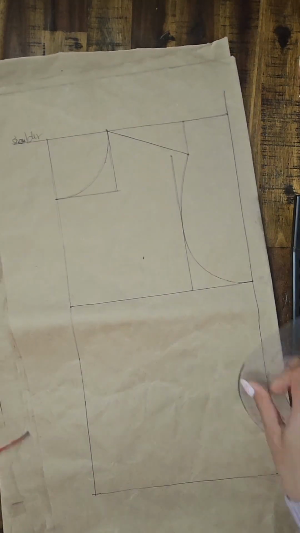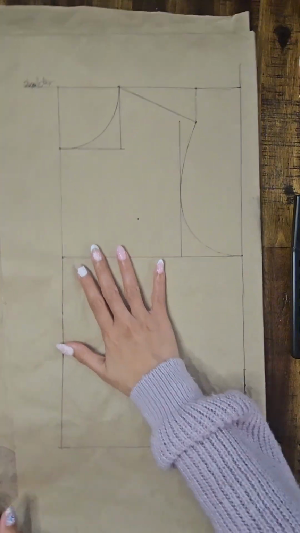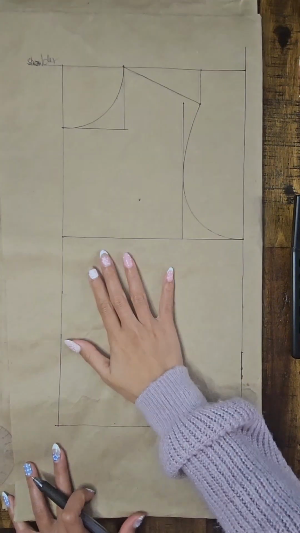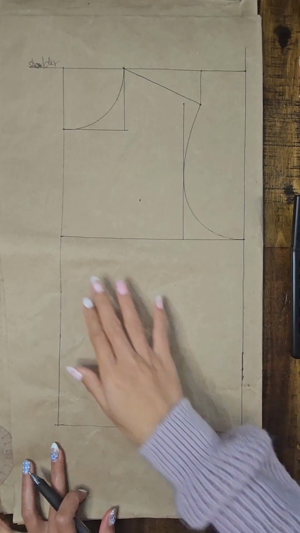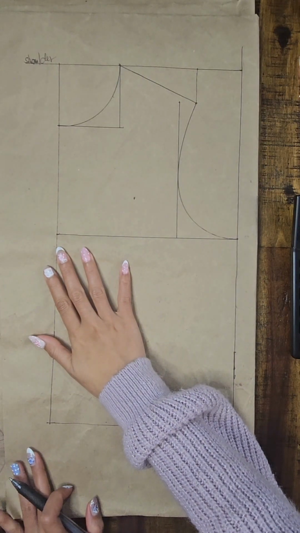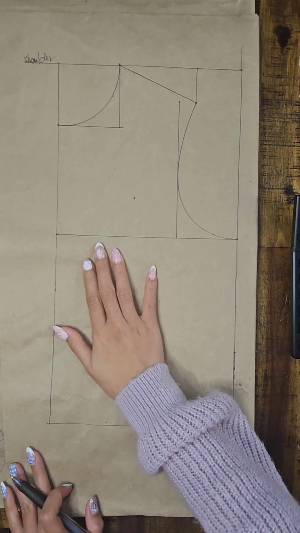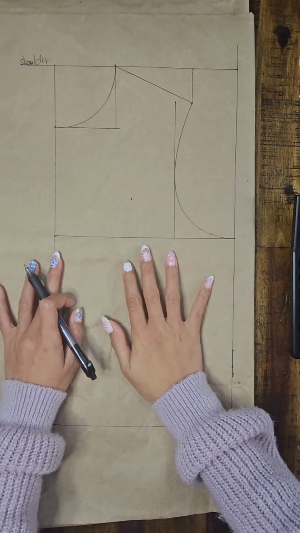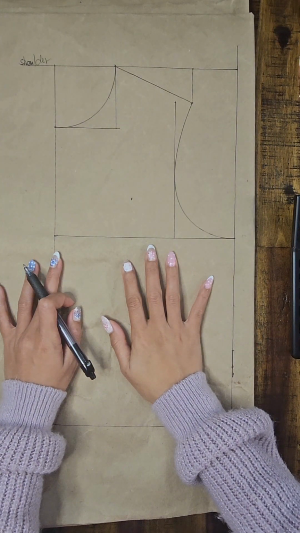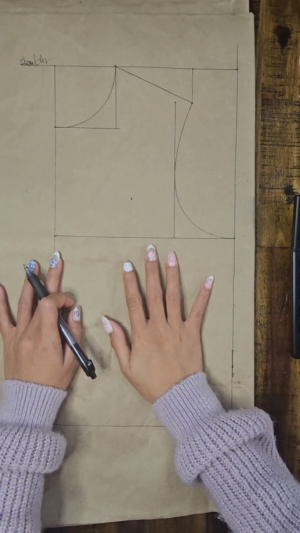Okay. So next, we're going to find an apex point, right? So if you don't know how to get your apex point, just measure your nipple to nipple and divide it by 2.